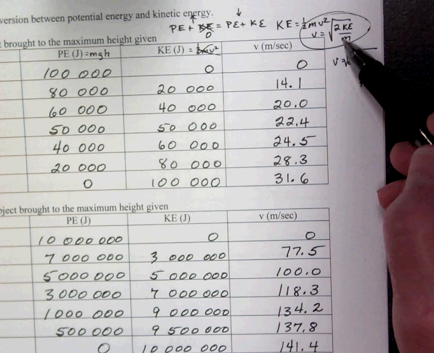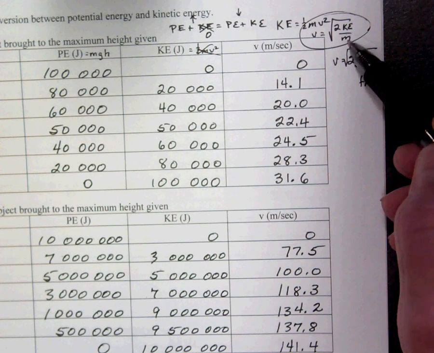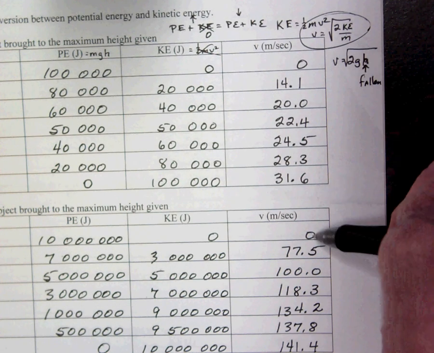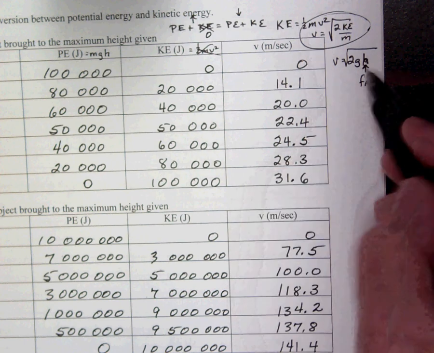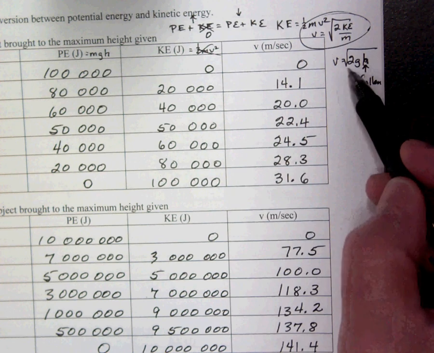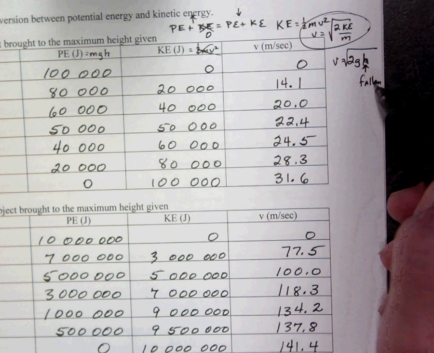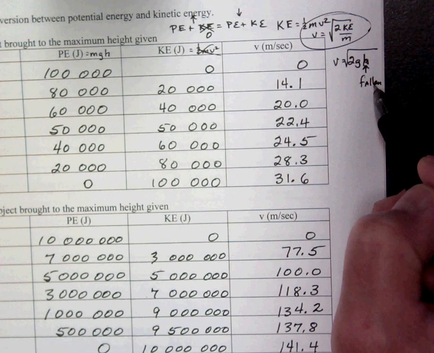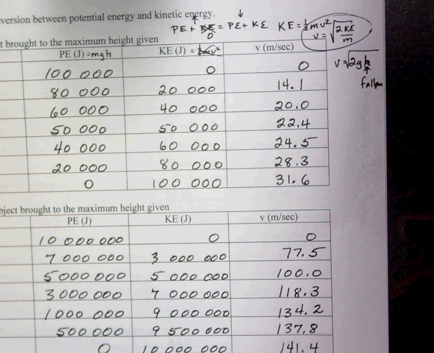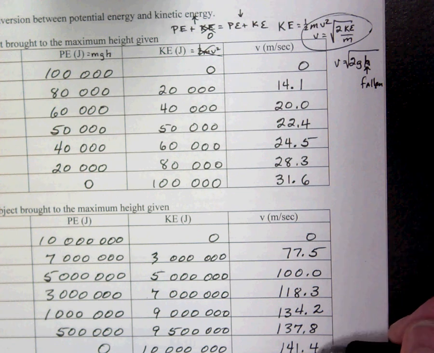You can use the square root of 2 KE over M to find your V just from your kinetic energy, or V is equal to the square root of 2gh. And just remember, if you use this one, you have to remember how far it's fallen, not where it is. If you use where it is, your V's will decrease as you go down, and you know that is not correct.